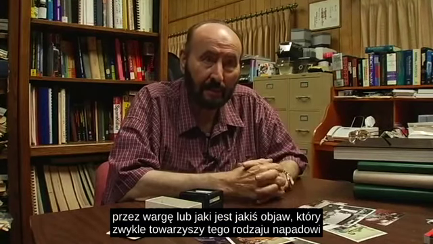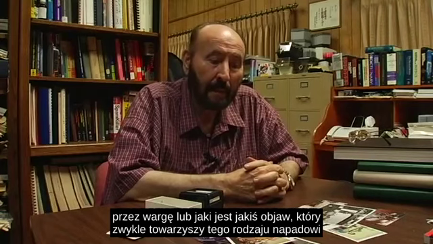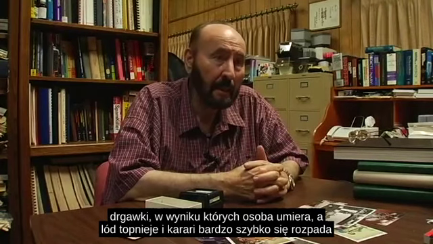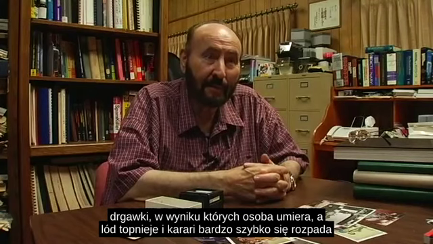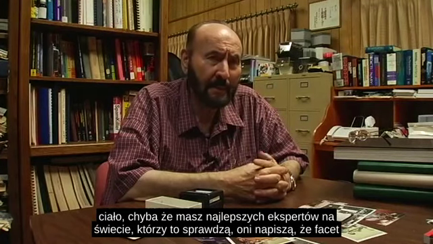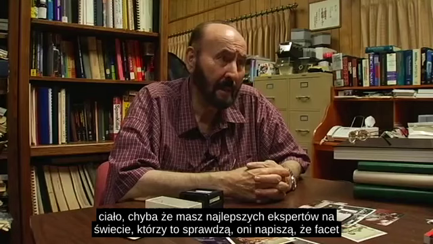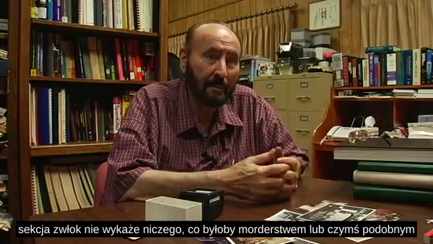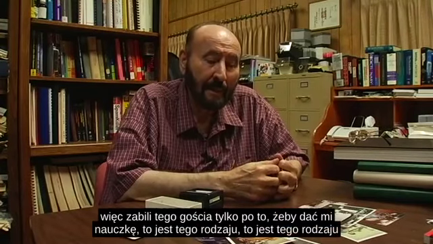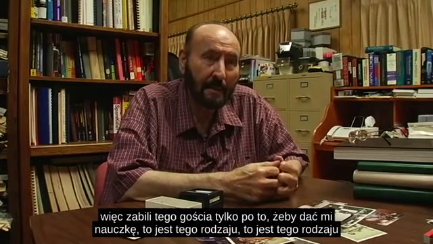There's some kind of symptom usually goes with that kind of seizure, or convulsions, and so the person dies. And the ice melts, and curare breaks down very quickly in the body. Unless you got the world's best experts testing it, they'll write that the guy died with normal heart attack or convulsions. The autopsy will not show anything, murder or anything like that at all. So they killed that guy just to teach me a lesson.